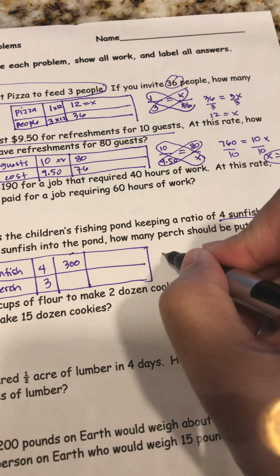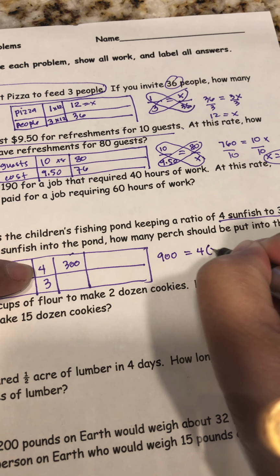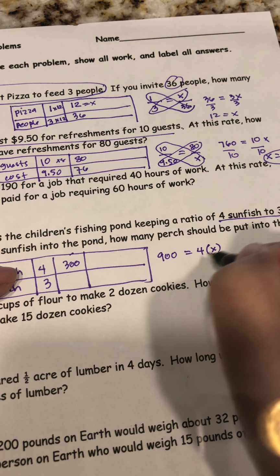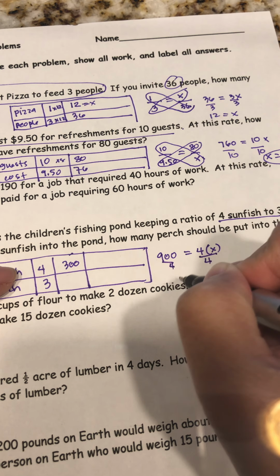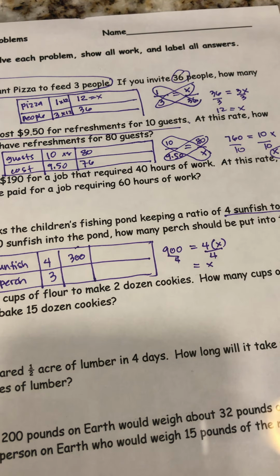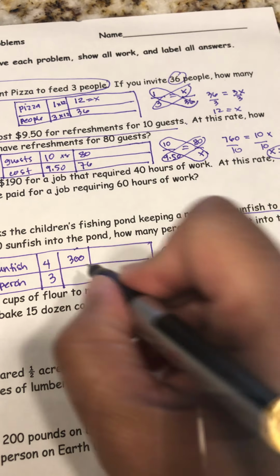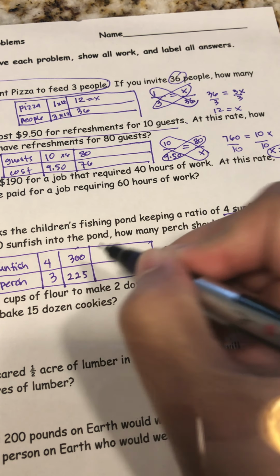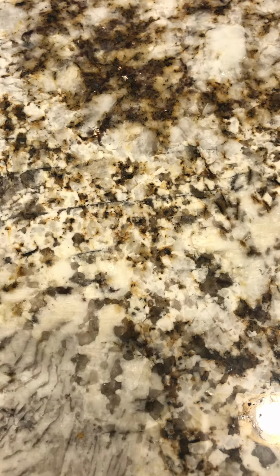So 3 times 300 is 900, which is equal to 4 times x. And I don't know how much that x is. So to determine that, I will solve my equation, dividing by 4. So now my x is 900 divided by 4. That means we need 225 perch. All right, now I have this problem right here that I would like you to try.